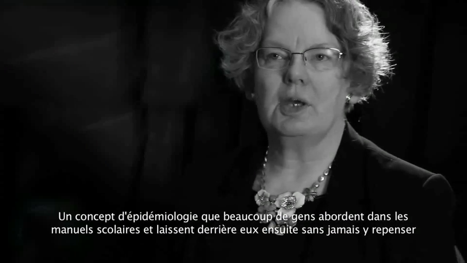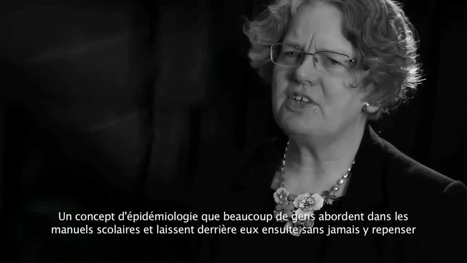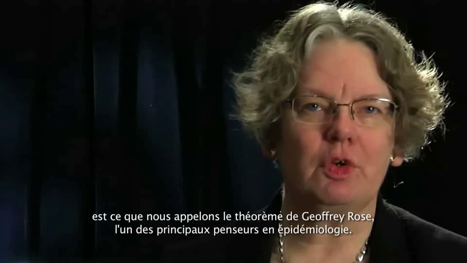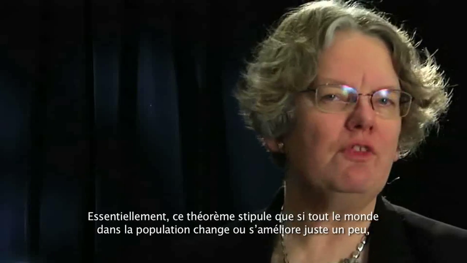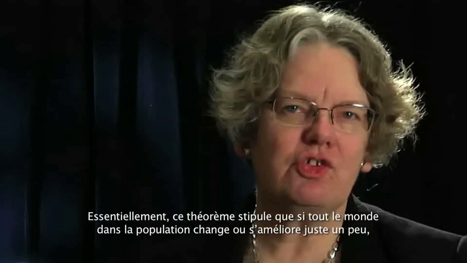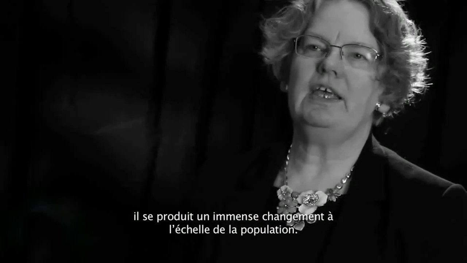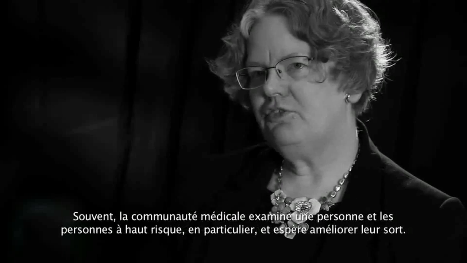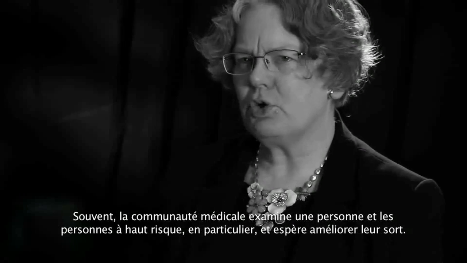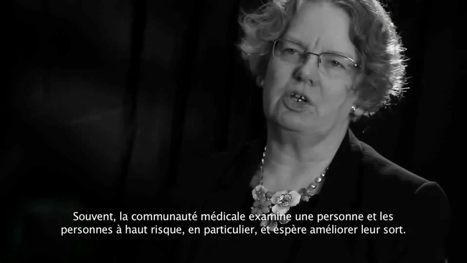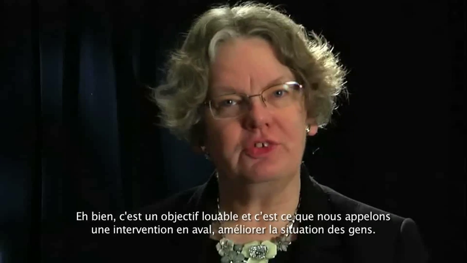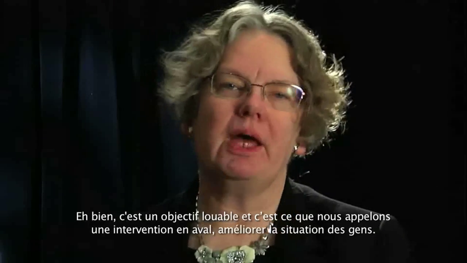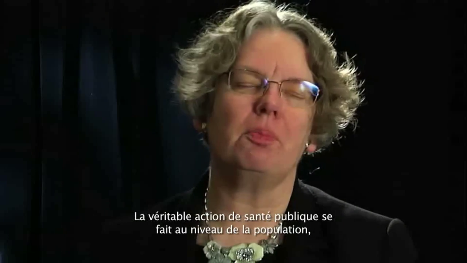One epidemiology concept that a lot of people think about in textbooks and then leave behind and never think about again is what we call the Rose theorem, from Geoffrey Rose, one of the key epidemiology thinkers. And essentially that's saying that if everybody in the population changes or improves just a little bit, you have a huge population shift. Often the medical community looks at one person, and the high-risk people in particular, and hopes to make them better. Well, that's an laudable goal, and that's what we call downstream intervention, the making people better. But the real public health action occurs at the population level.